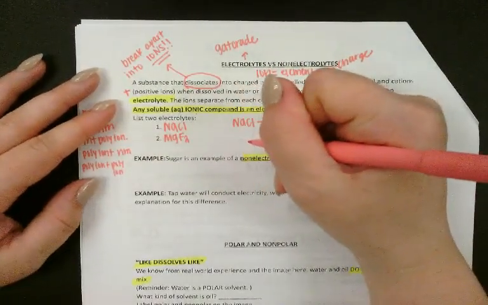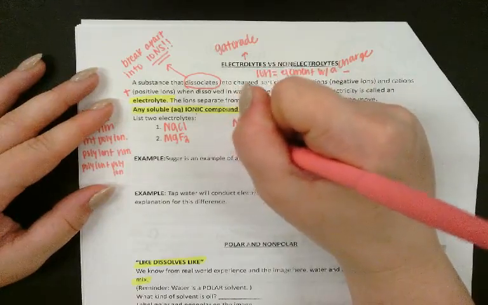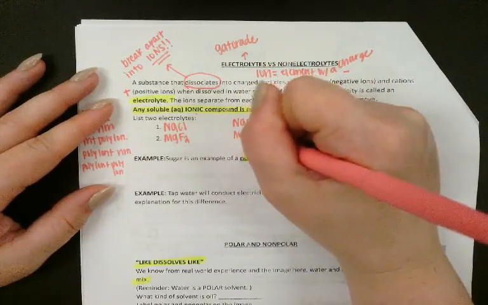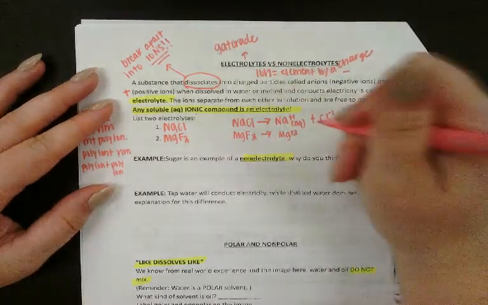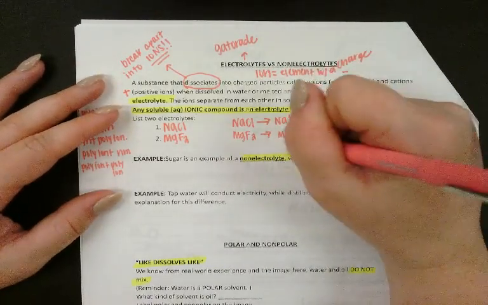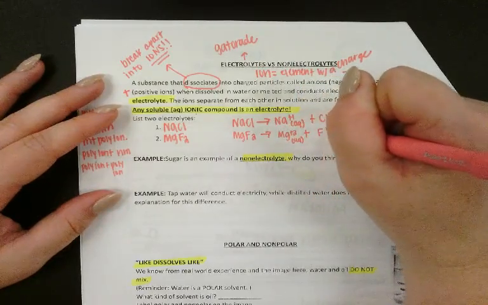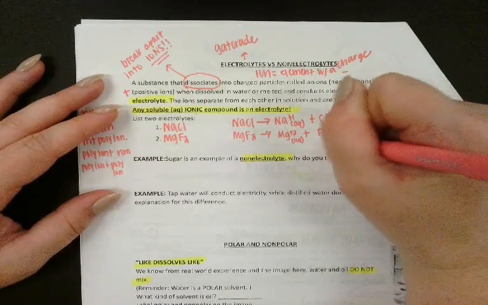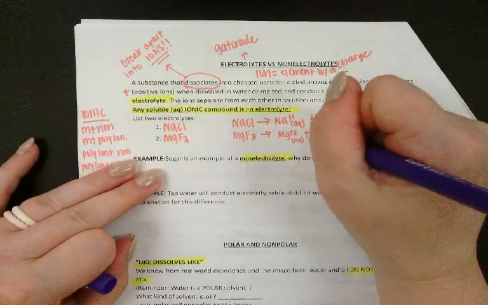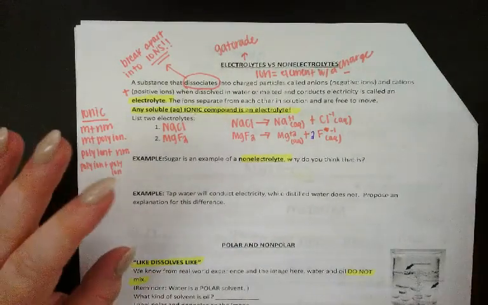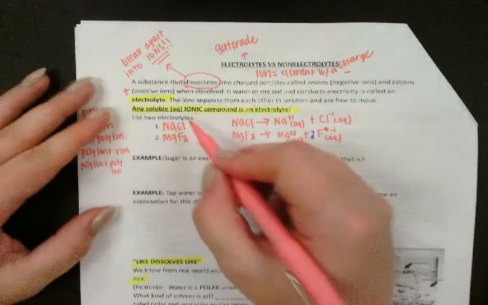So this will break up into magnesium and fluorine. And then of course, we'd have to balance this. Okay. So these are both examples of electrolytes, okay? Ionic compounds.